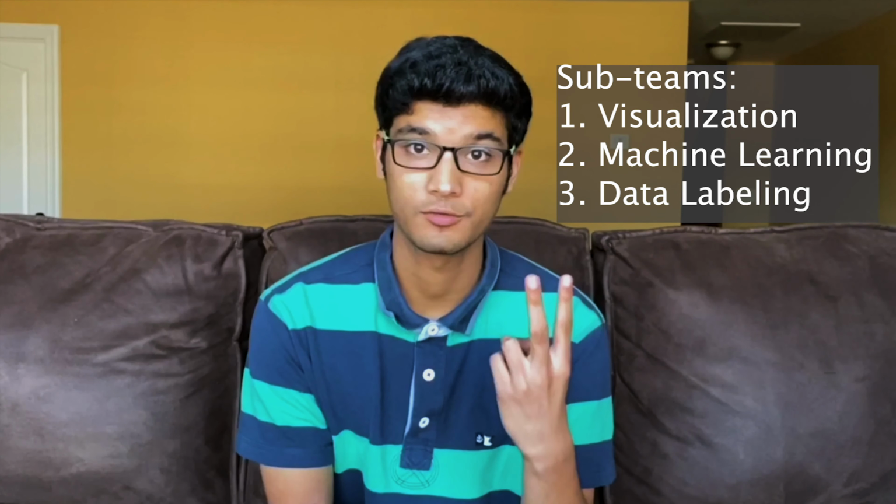So once you have a good idea of your final product, we recommend dividing the team tasks into visualization, machine learning, and data labeling if needed. Consider splitting the tasks based on the interests and expertise of your team members. And remember to work on the challenge steps in parallel.